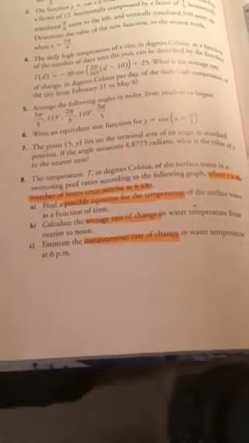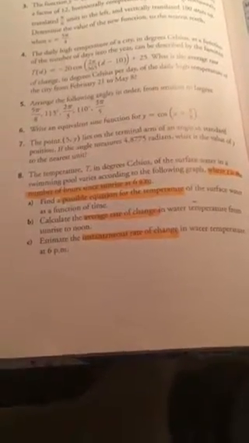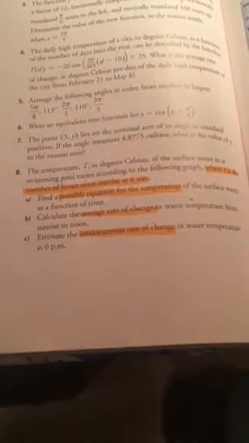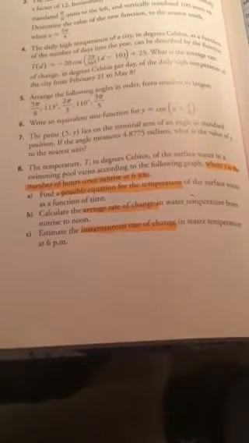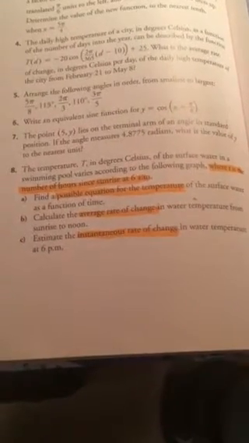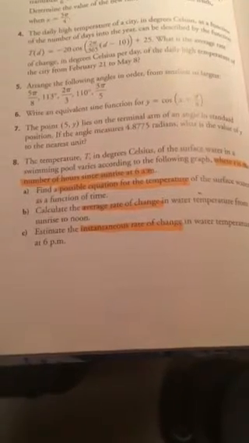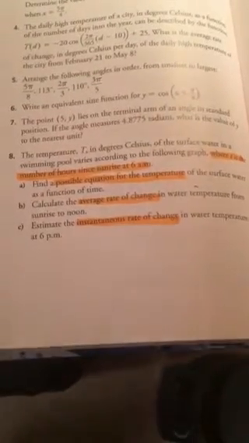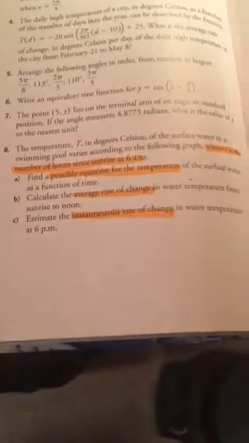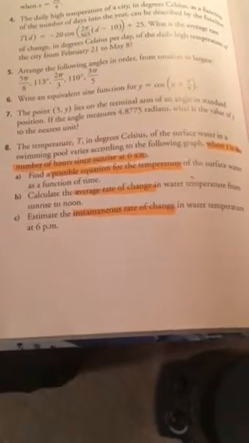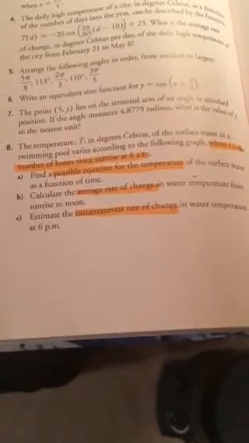Part C asks us to determine the instantaneous rate of change in water temperature at 6 p.m. The instantaneous rate of change is the measure of the slope of a function at one point on a function. This represents the slope of the function at a single x value. It can be determined by using a tangent. For all you visual learners, you can draw a tangent at the point of 6 p.m. and use 2 points to find the slope at that point you picked on the graph. Alright, let's move on to solve question A.